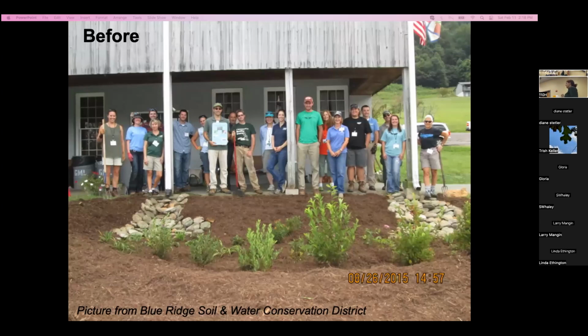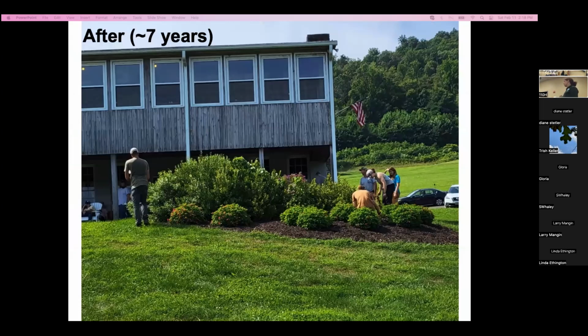Now back in 2015, they had a rain garden at the other area of the lodge. And this is what it looked like. I wasn't involved with this one at all, but this is what it looked like after they had constructed it and put the plants in. And then when I was out helping with the second rain garden, that's what it looked like when it matured. So this is like 7 years. And I really like this because it gives you an idea of how it can mature.